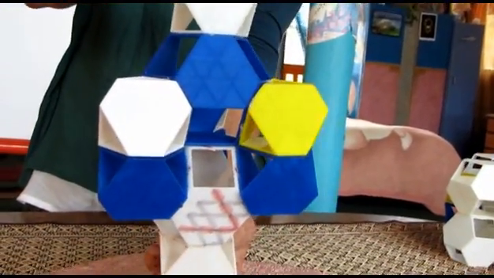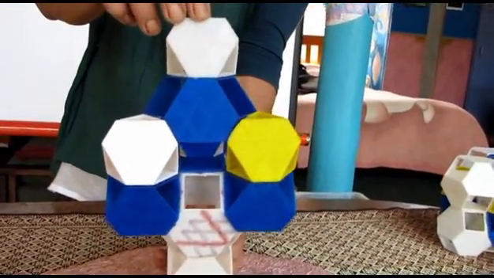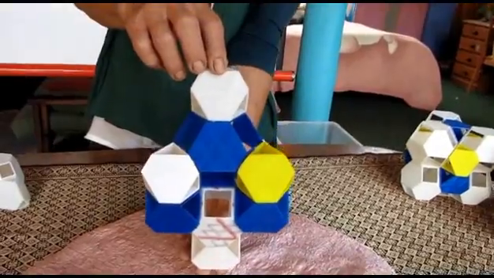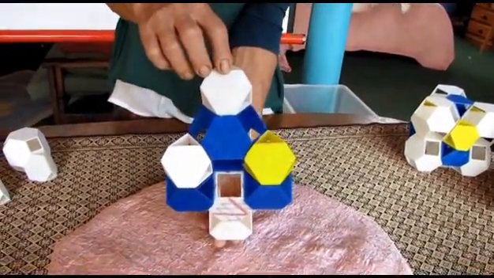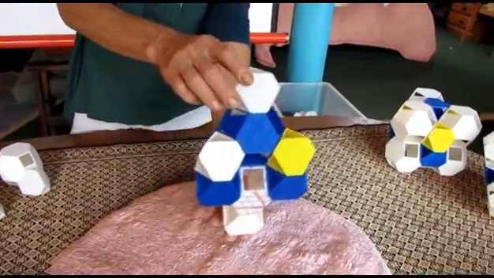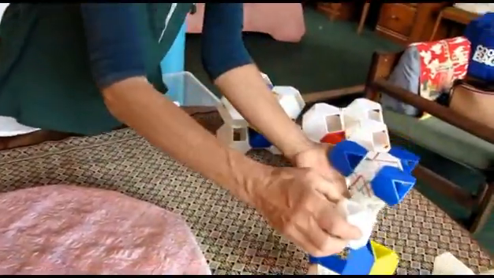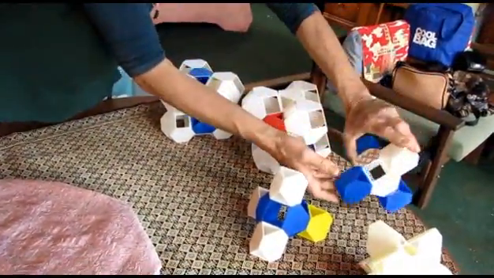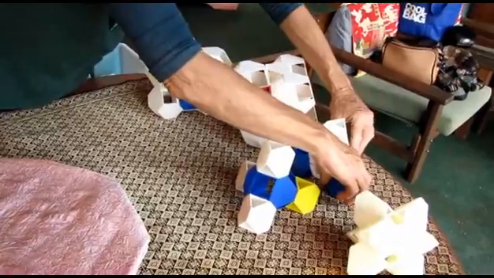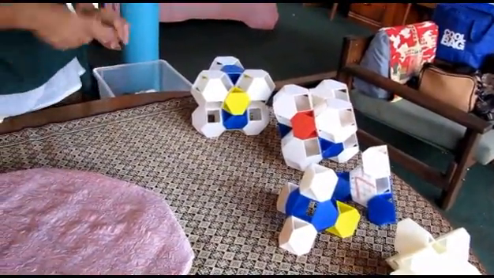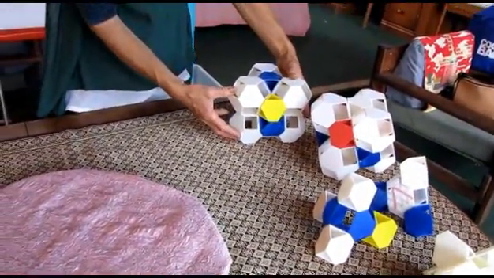I will be exploring this connection in many formations, as when we build them up they will show us different applications and what really happens when we do join them like this.